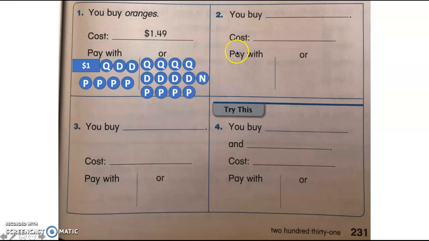But for numbers 2, 3, and 4, you can choose whatever item you want to buy. Tell me how much it costs. Show me 2 ways. Look at number 4. It's a try this. It's a challenge. You can do it. They want you to buy 2 items. So how much would be the cost of those 2 items together? You'll write it on this line. And then you need to show me 2 different ways that you paid for both of those items. Okie dokie, that's it. You can do it.